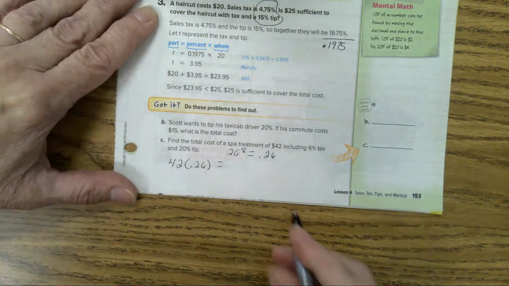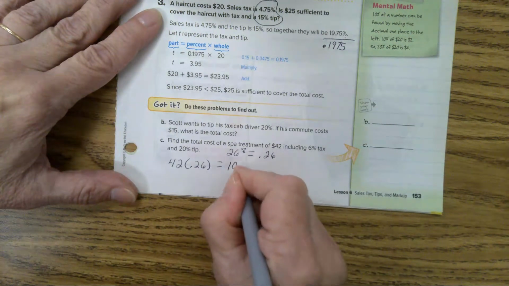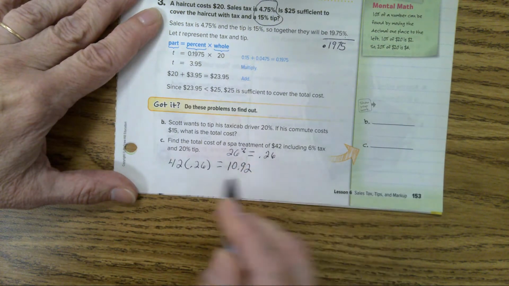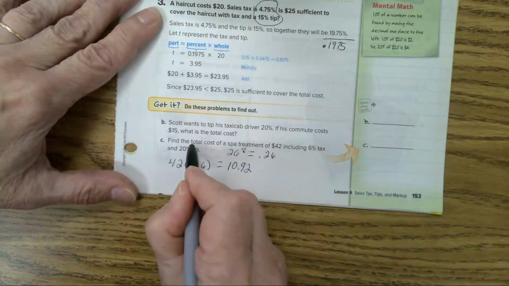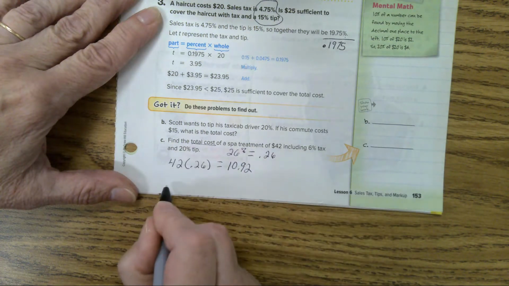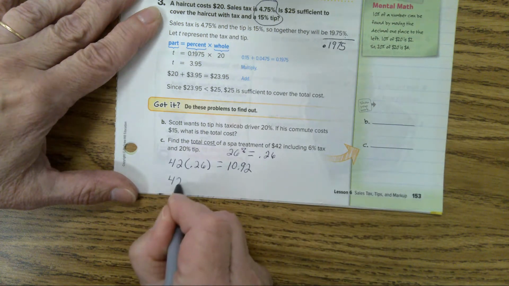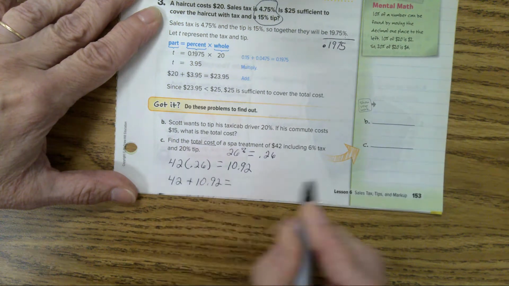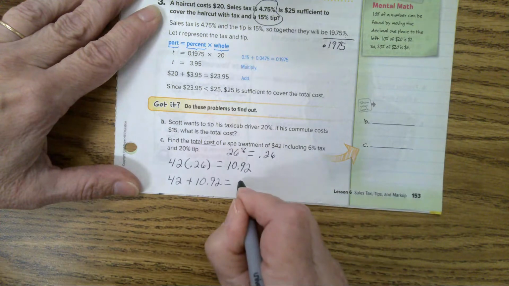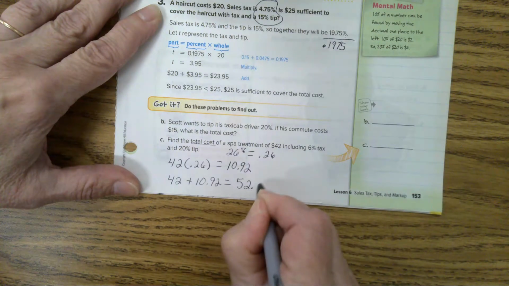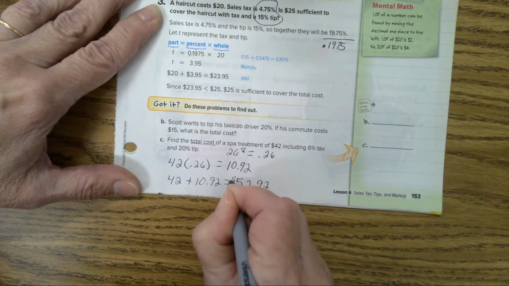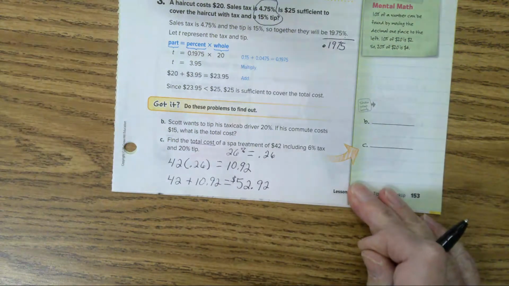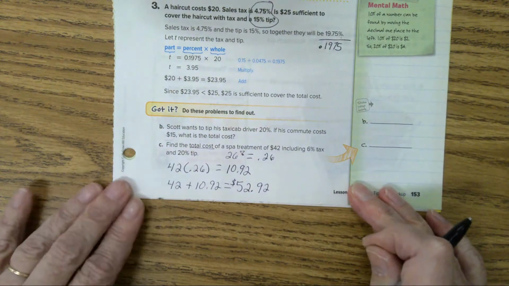You get $10.92, but that's not your final answer. The total cost. So now I take the spa treatment plus $10.92, and that ends up giving you the answer $52.92.